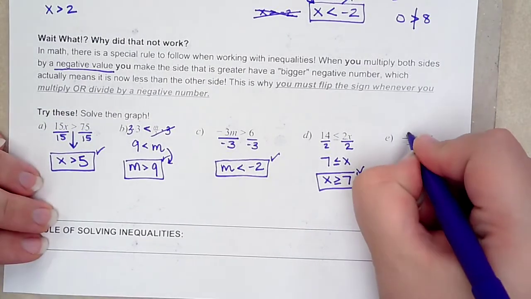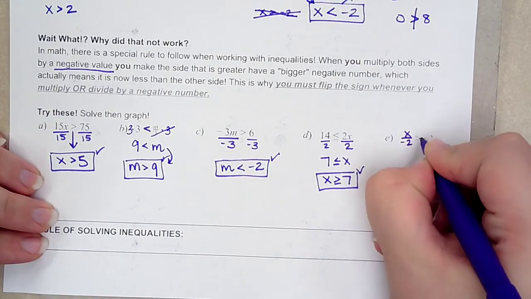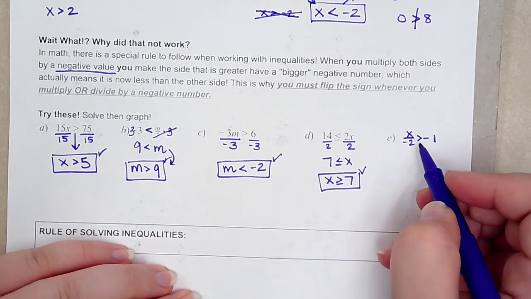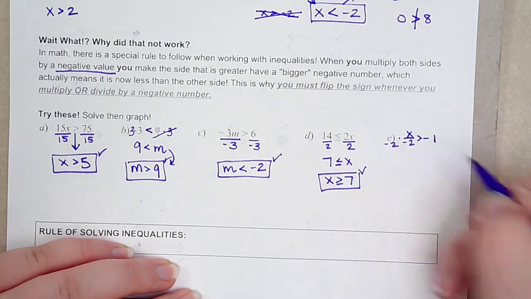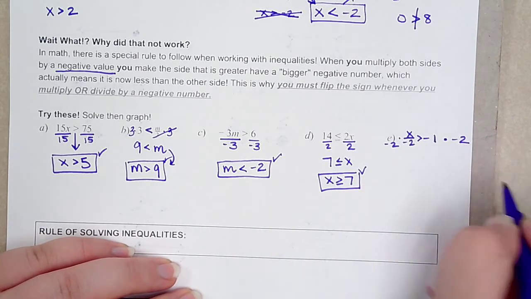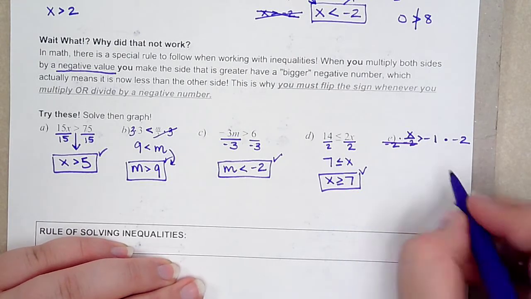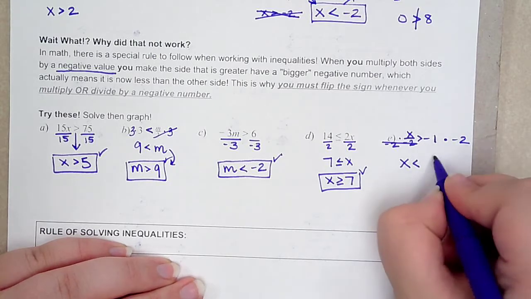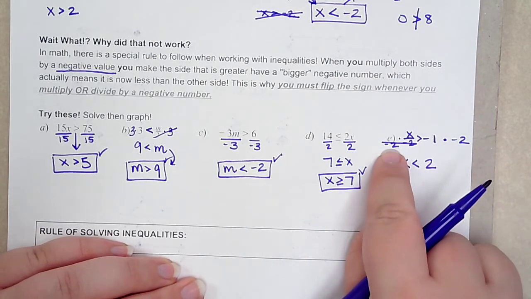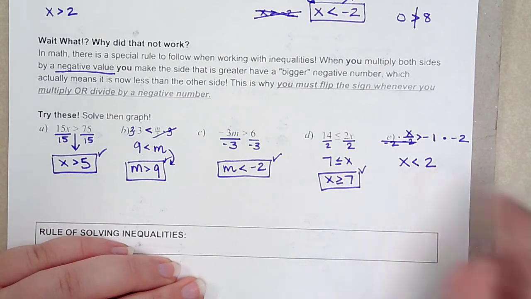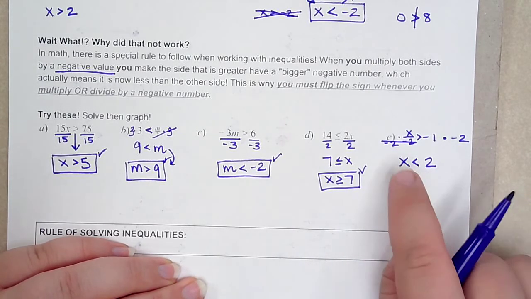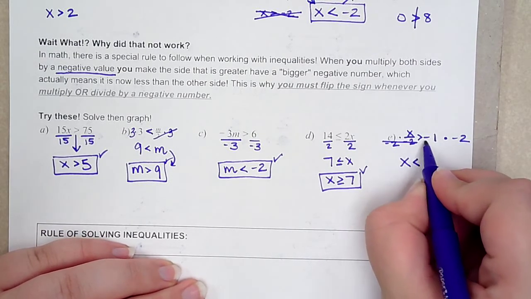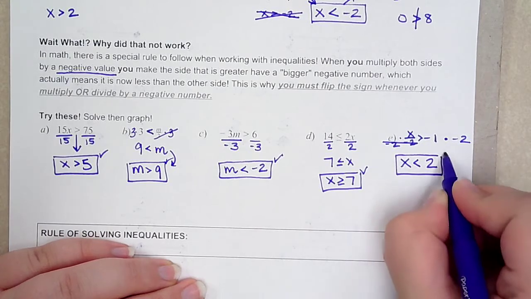And the last one, a little hard to see, but x divided by negative 2 is greater than negative 1. X is being divided by negative 2, so I need to multiply it by negative 2. And I do that to the other side. Those reduce to 1. I get x is less than positive 2. Notice because I multiplied by negative, I flipped my sign. Easy number to check is 0. 0 divided by negative 2 is just 0, and 0 is greater than negative 1. There it is.